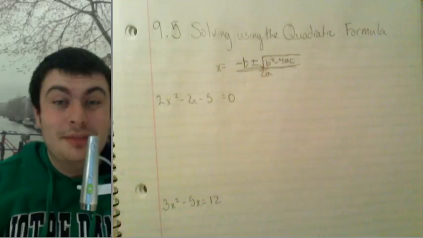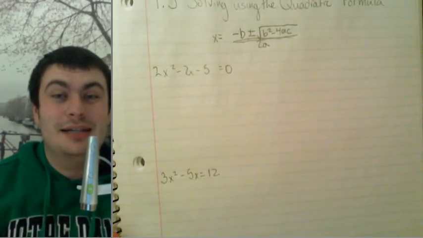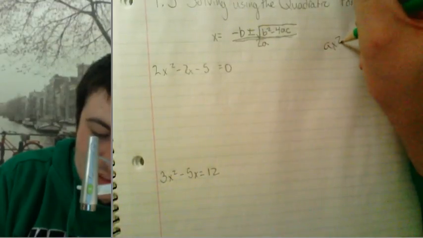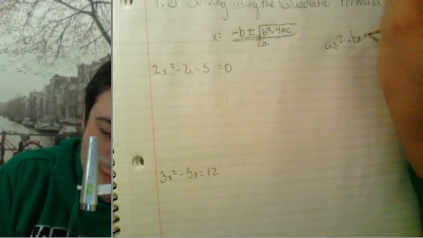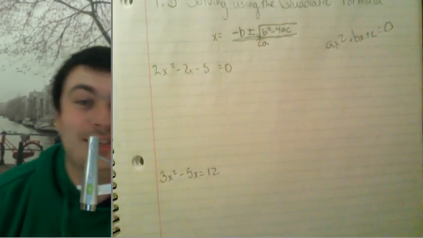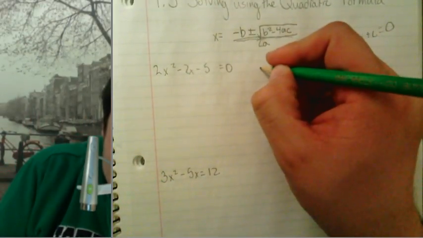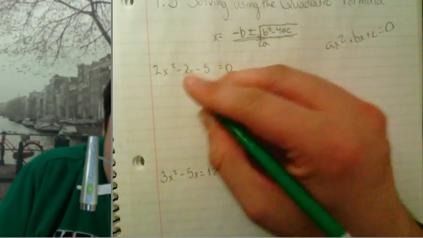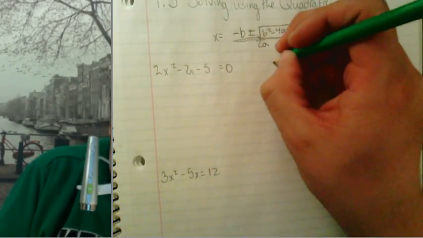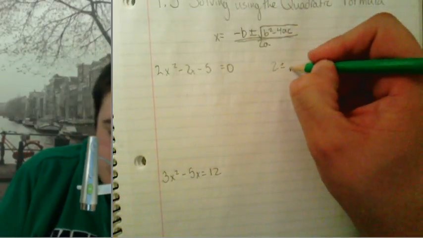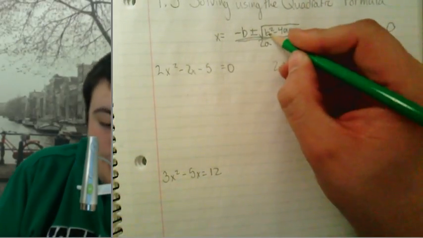So let's use it. We have 2x squared minus 2x minus 5 equals 0. So remember, if we have ax squared plus bx plus c equals 0 as our standard form, we're going to plug in, so we know that x will equal the opposite of b, so b is negative 2, so we'll have 2 plus or minus the square root of b squared.